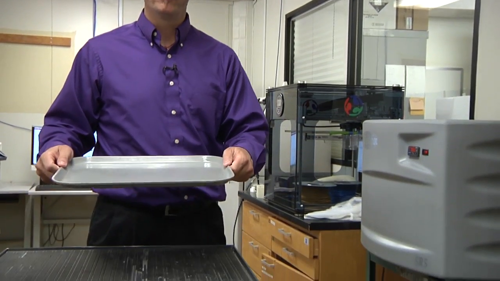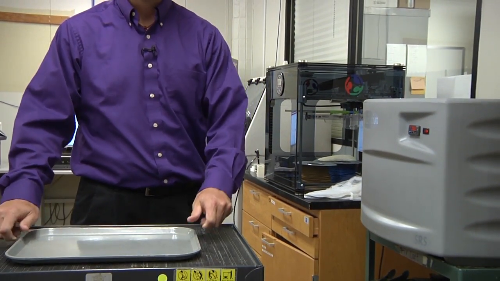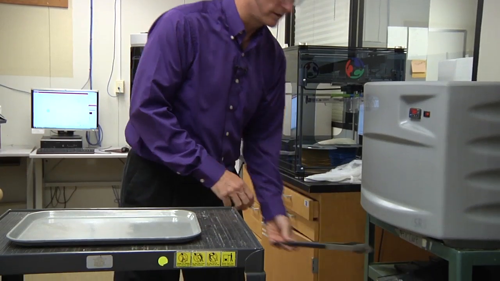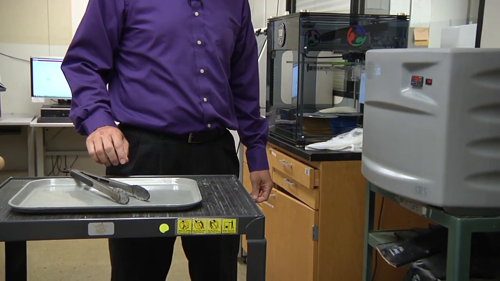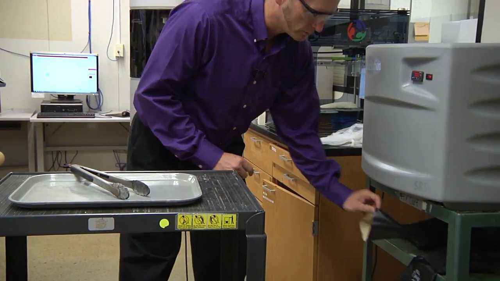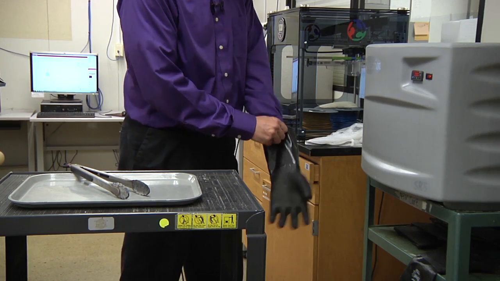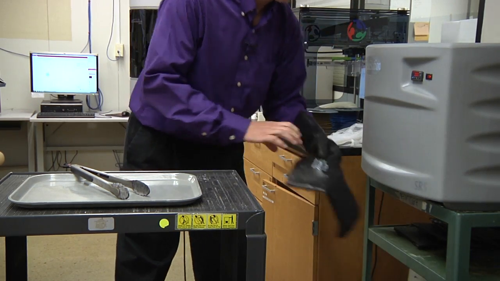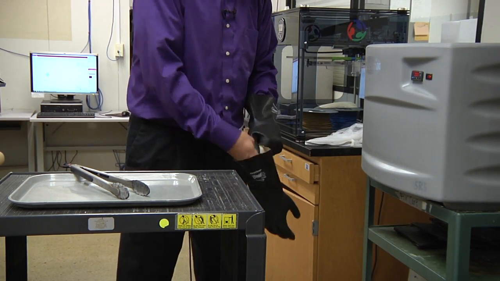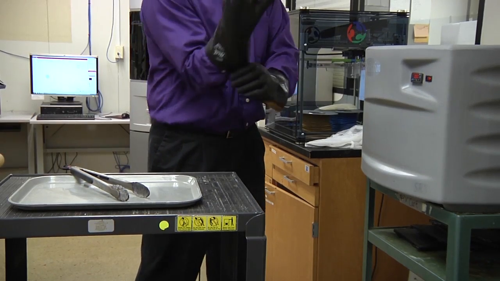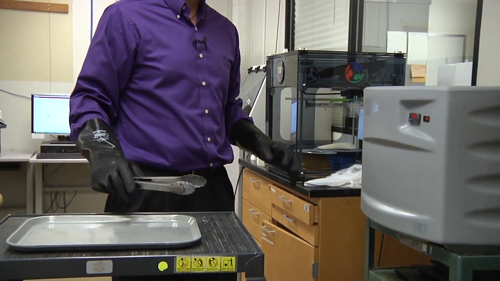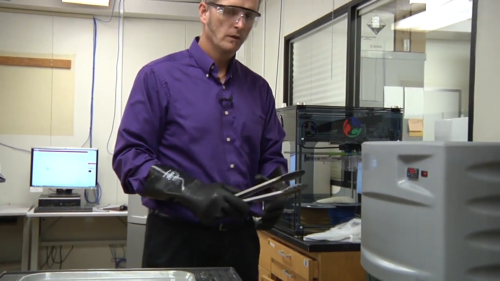Now that the cycle is complete, we can remove our part from the clean station. First, we're going to need to grab a tray from the sink area. And we also need to grab our tongs below the clean station. And we need to put on a pair of safety gloves that is also stored below the clean station. We put the gloves on because the solution to dissolve the material can irritate our skin.